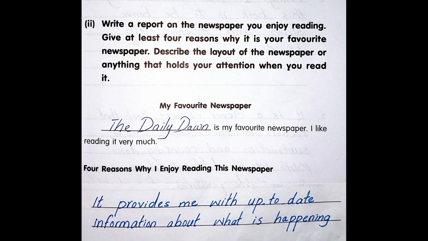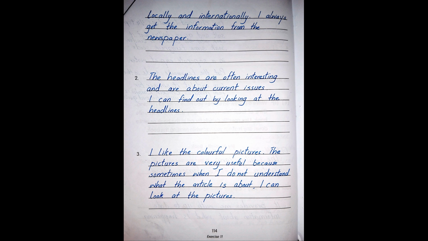4 reasons why I enjoy reading this newspaper. 1. It provides me with up-to-date information about what is happening locally and internationally. I always get the information from the newspaper. 2. The headlines are often interesting and are about current issues. I can find out by looking at the headlines.